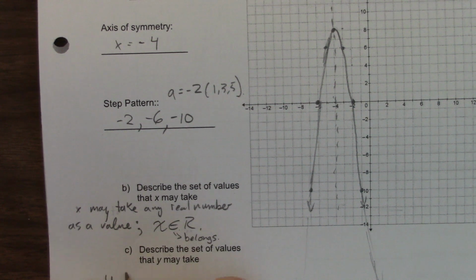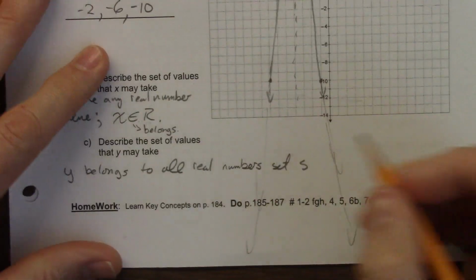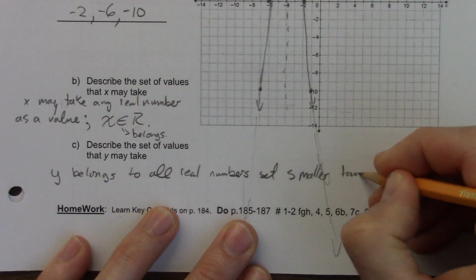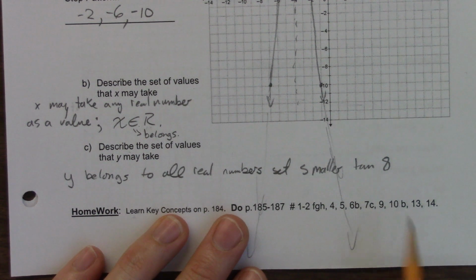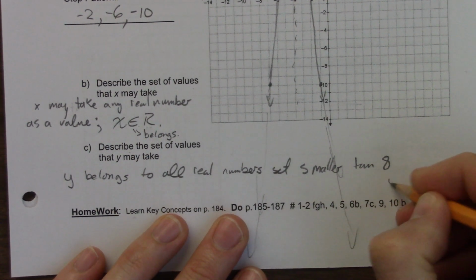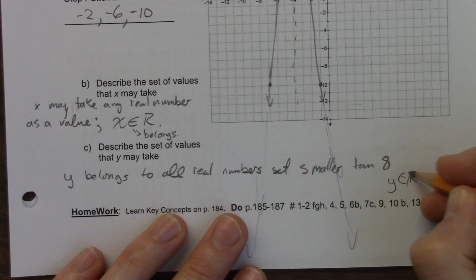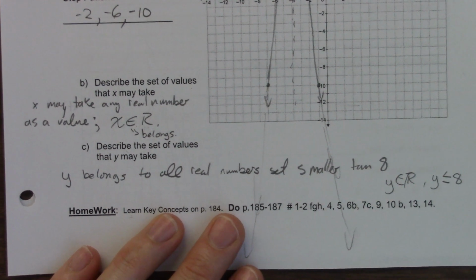We're going to say y belongs to all real numbers, smaller, or you could say less than, smaller than 8. Okay? And the way you would write that is you would say y ∈ ℝ, so y belongs to all real numbers, where y is less than or equal to 8. That's how you would write it.